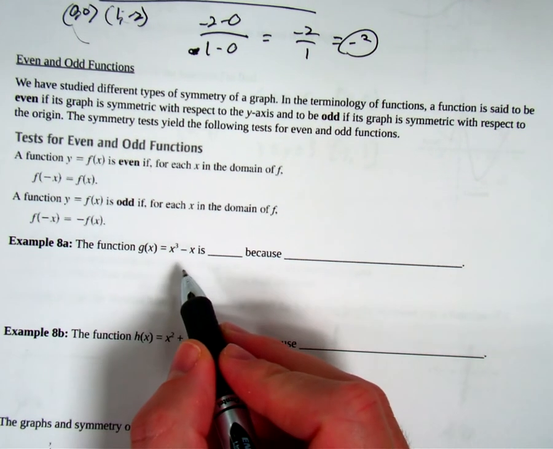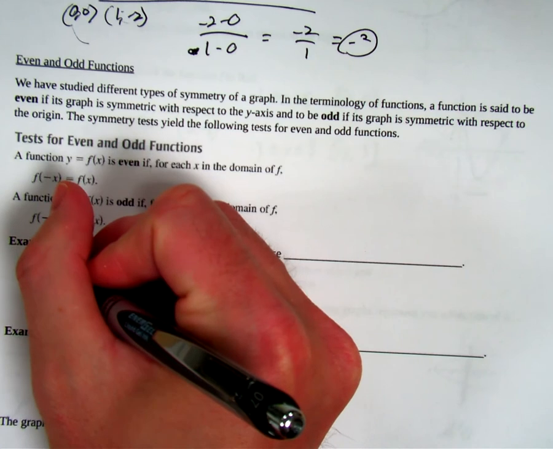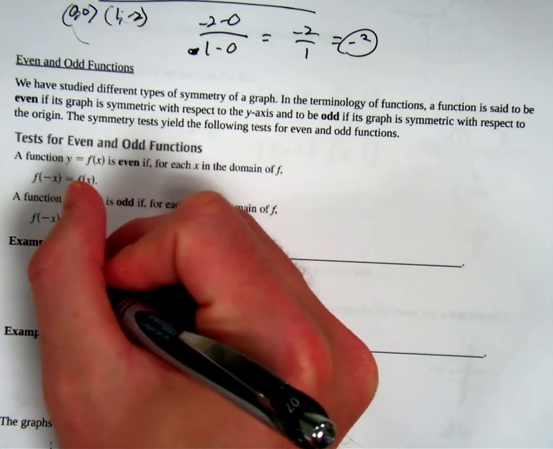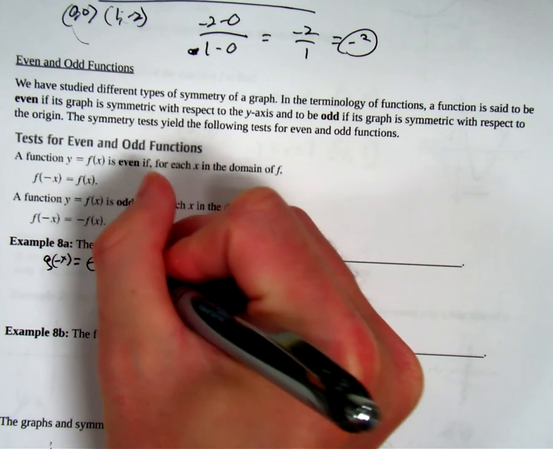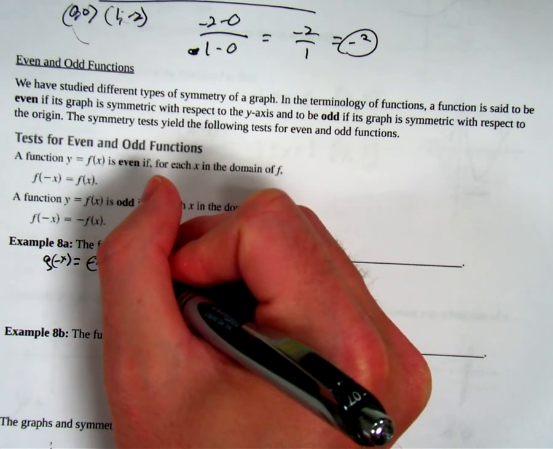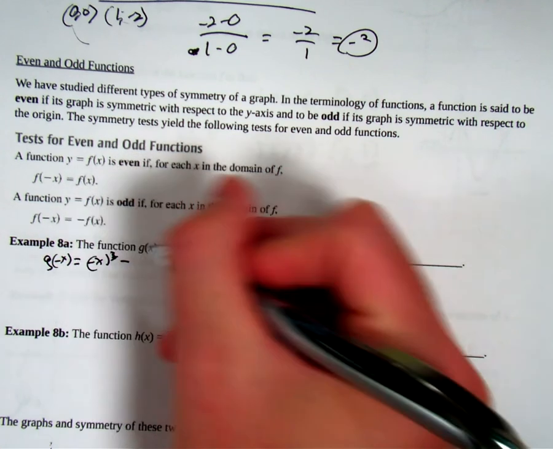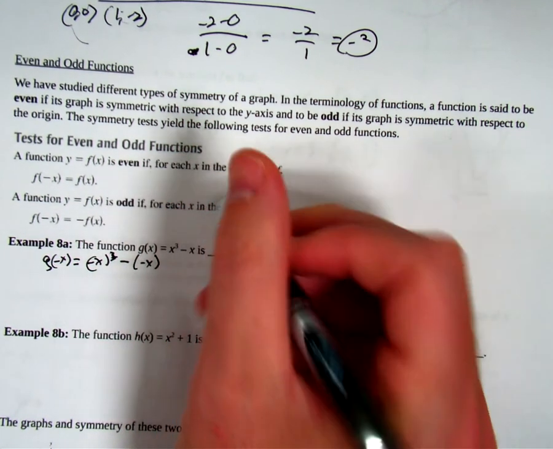Okay? So we can test this out. Put in -x. g of -x would equal (-x) squared. Oh, I'm looking at the wrong one here. (-x) cubed minus (-x).